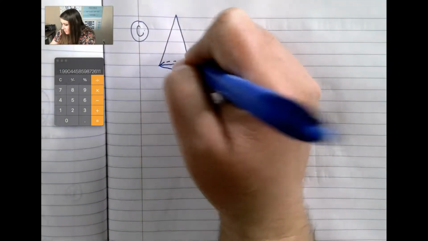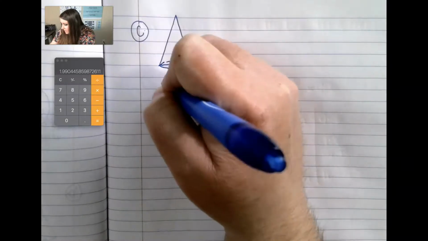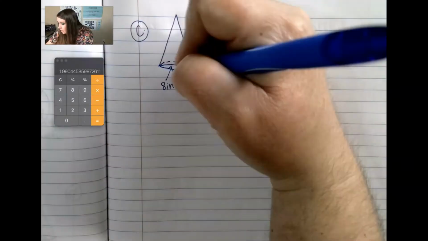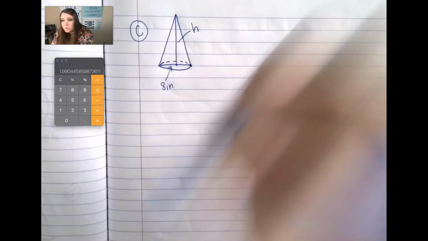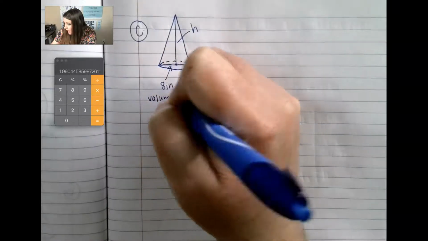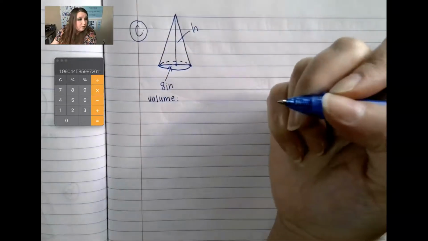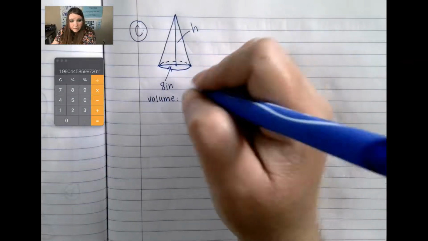So the diameter from here to here is 8 inches. We do not know the height. So the height we don't know, but we do know that the volume of this hat is 301.6 inches cubed.